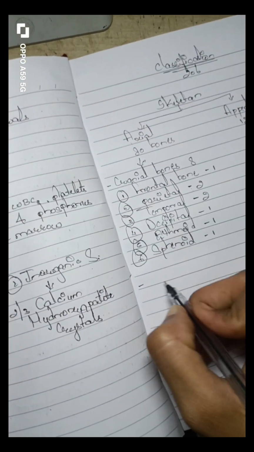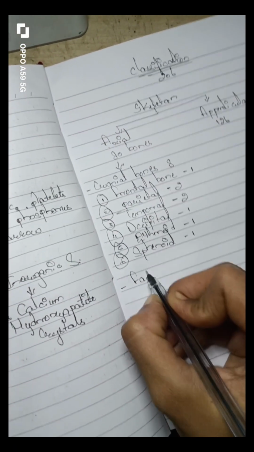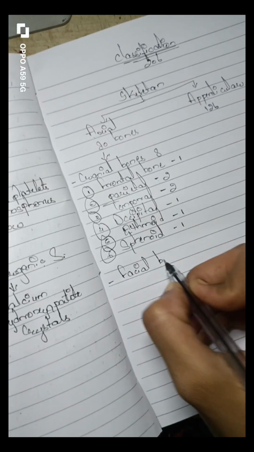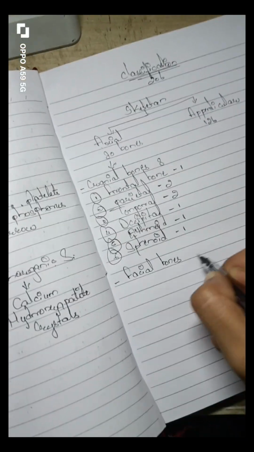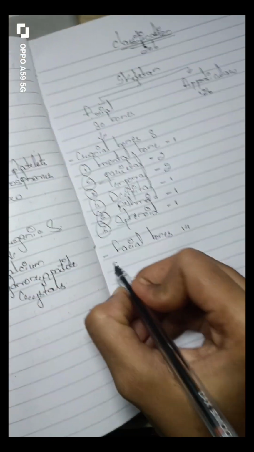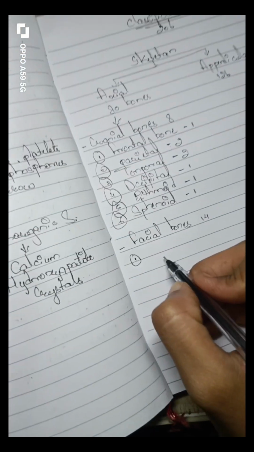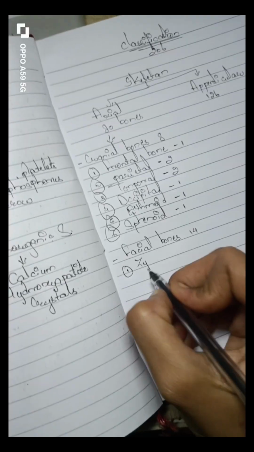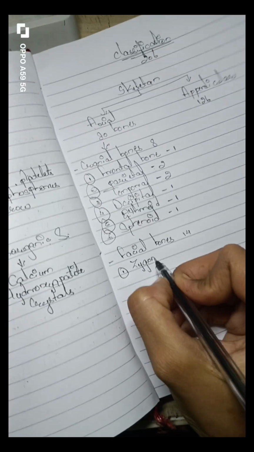Coming next to facial bones, they are 14 in number. Okay, first one, zygomatic bone.